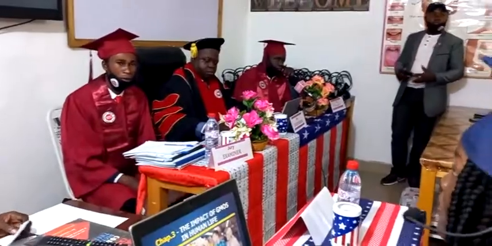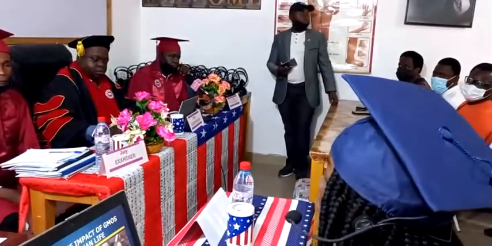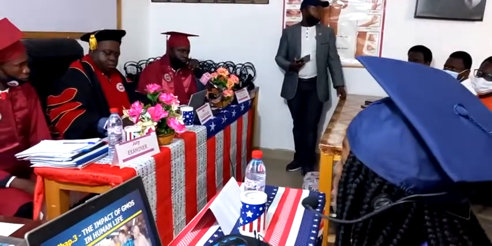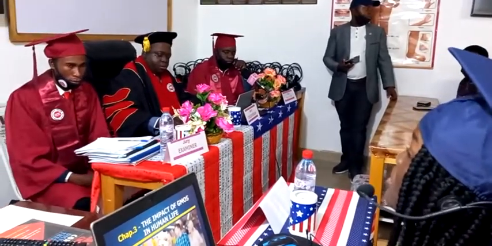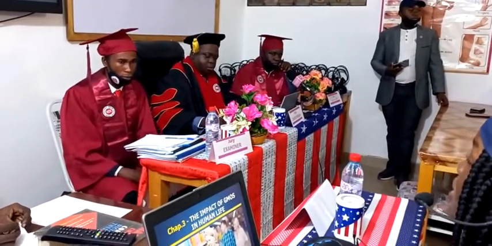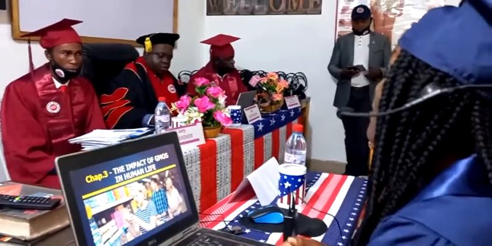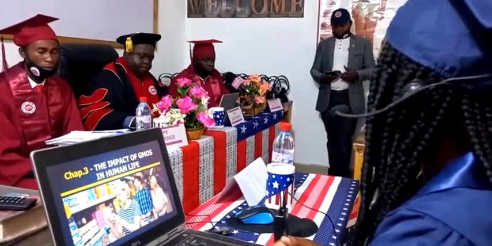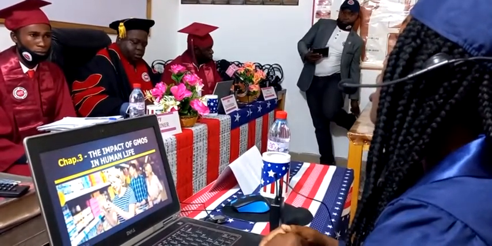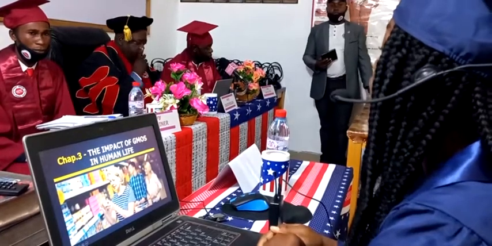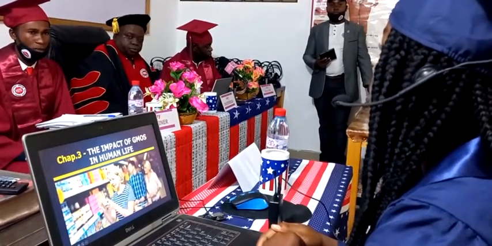In positive impacts of GMOs, there is disease resistance. There are many viruses, fungi, and bacteria that cause plant disease. Plant biologists are working to develop plants that are genetically engineered.